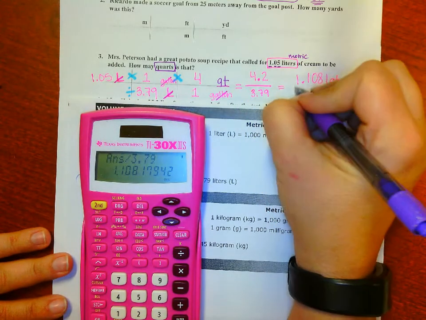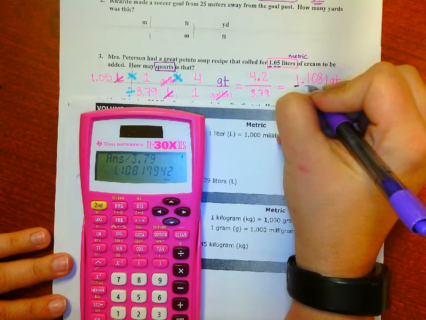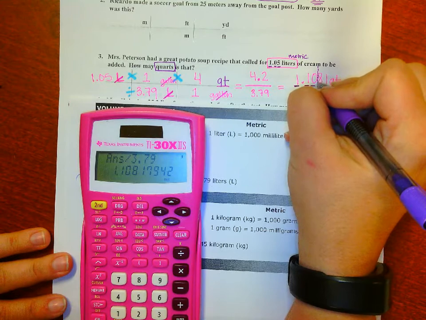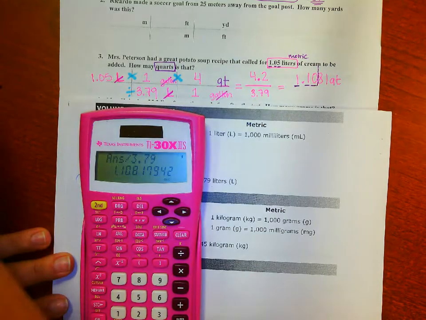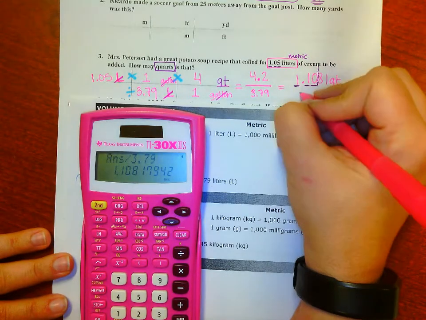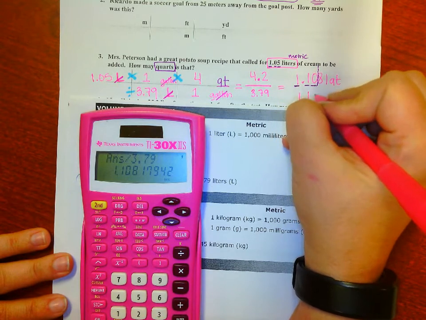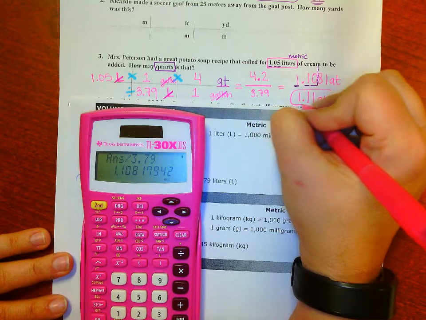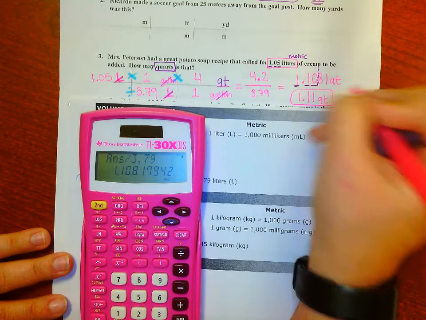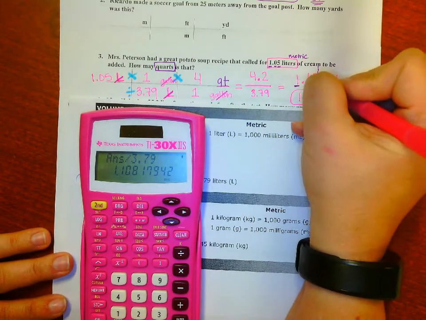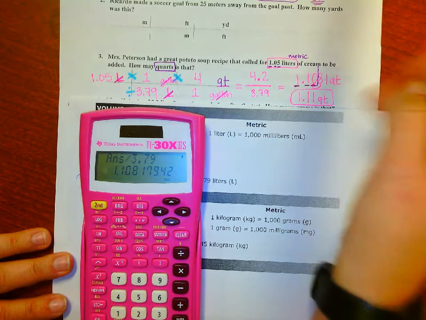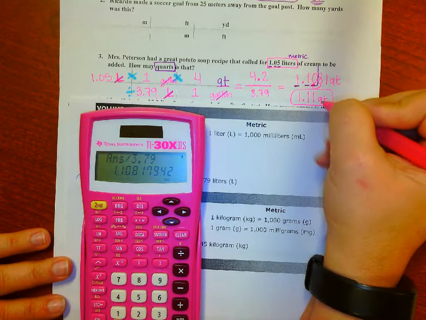So to get this in 3 significant figures, we would pick the first 3 numbers, and then it's like we're splicing off the rest of the numbers. So our final answer would be 1.11 quarts. Now you're probably shaking your head going, well, where'd that 0 go? This 8 is actually large enough to round that 0 to the next number. So that's why this is 1.11.